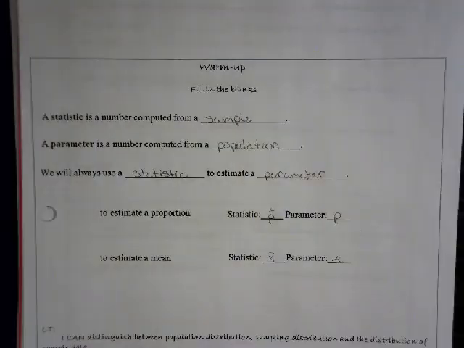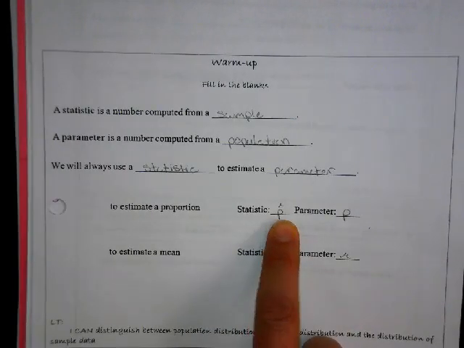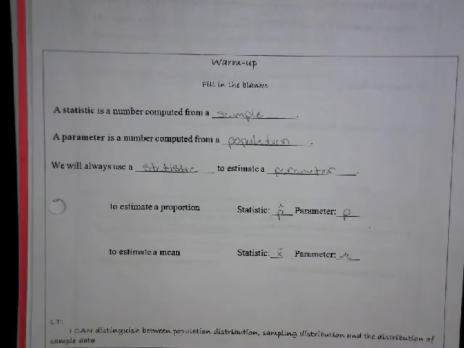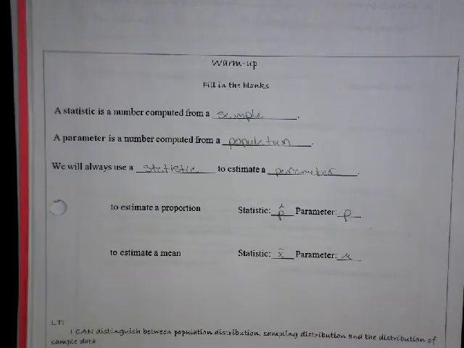All right, so a statistic comes from a sample. A parameter comes from a population. We use the statistic to estimate the parameter. When we're working with proportions, our statistic is p hat, and the parameter is p. When we're working with the mean, our statistic is x bar, and the parameter is mu.